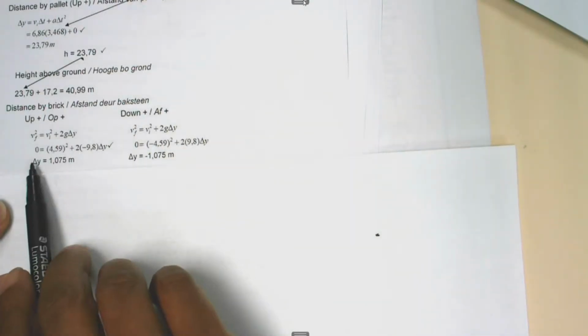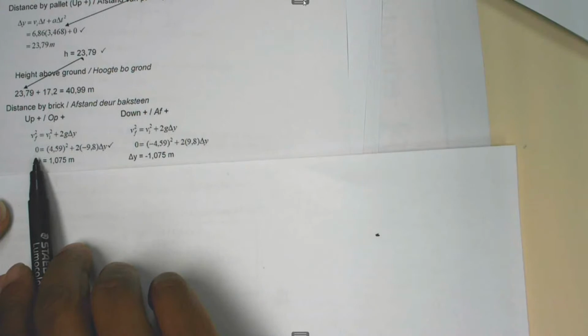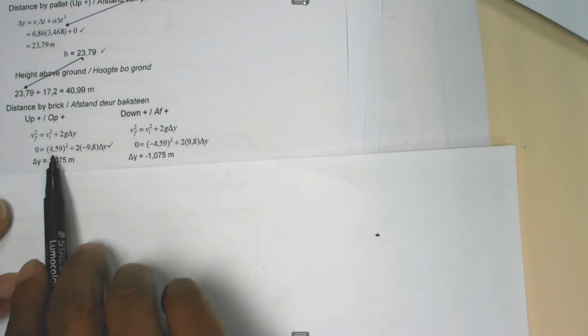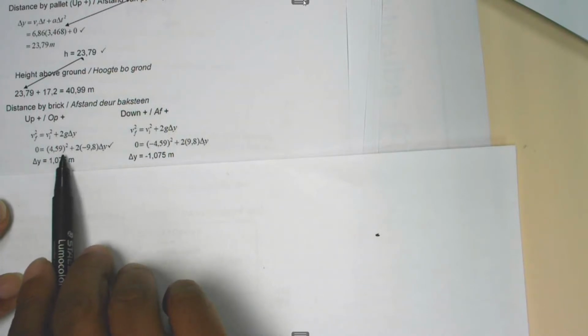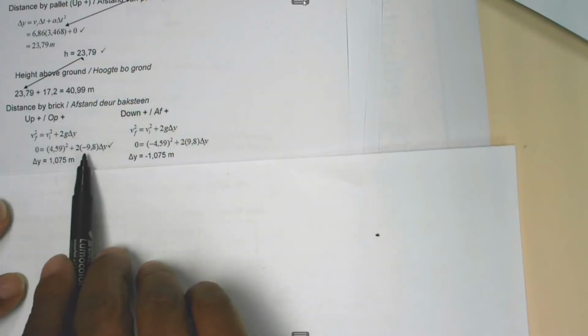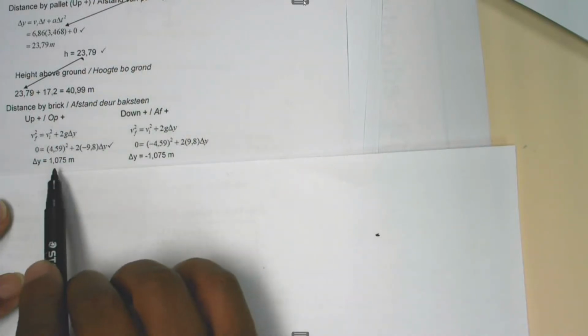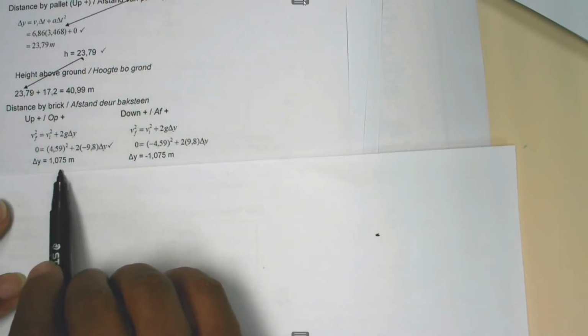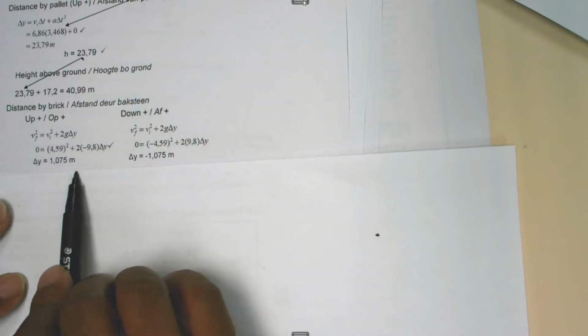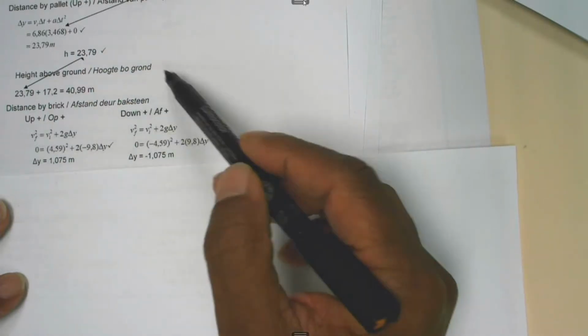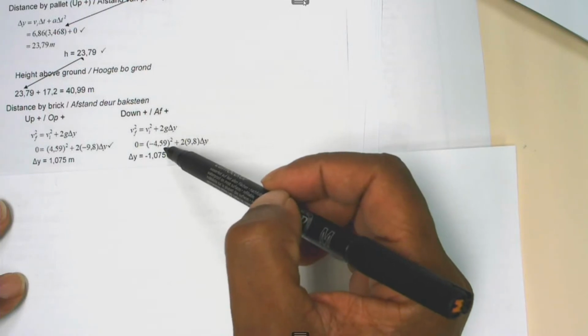So finally we know at the maximum height after the bounce the final velocity is equal to 0. The initial velocity is equal to 4.59, and then we square it. And then 2g, it is going down, so it is negative, and then we end up with a distance of 1.075 meters. Okay? Or if we are taking down as negative, then what is it that we are having?